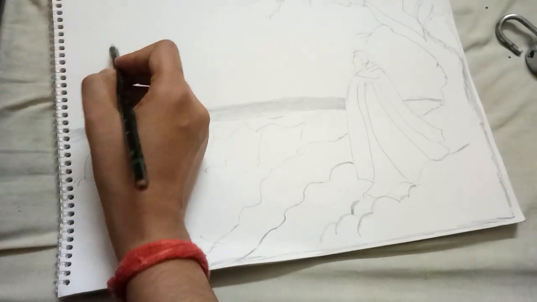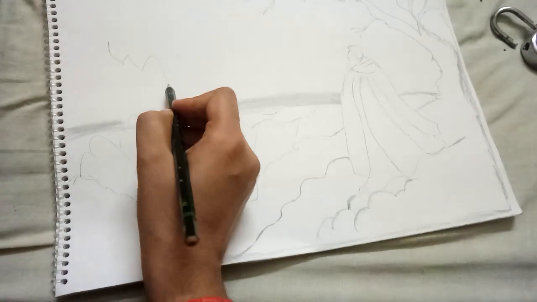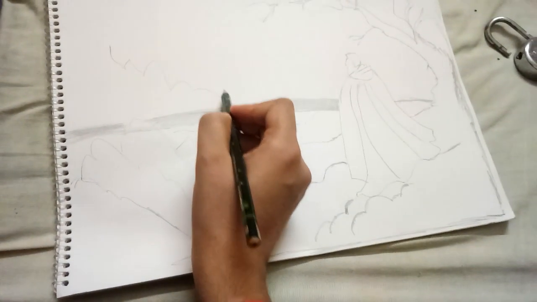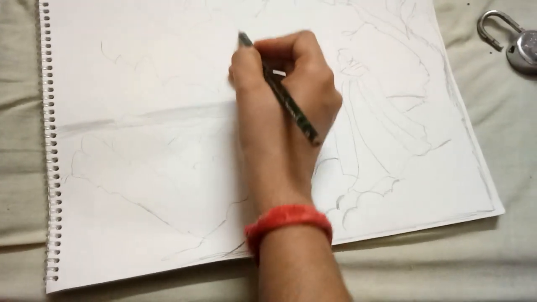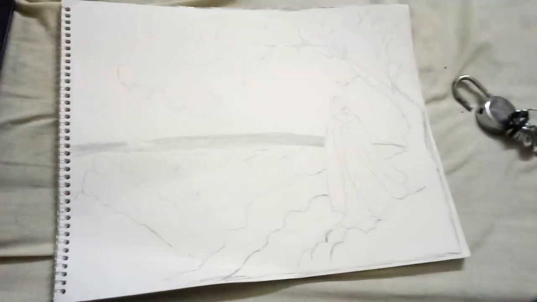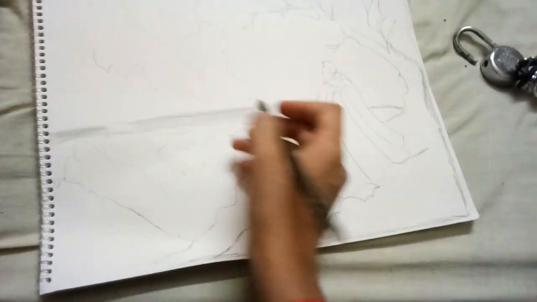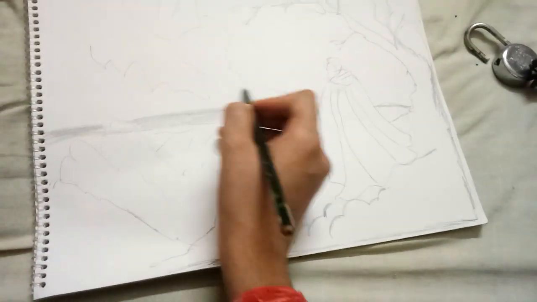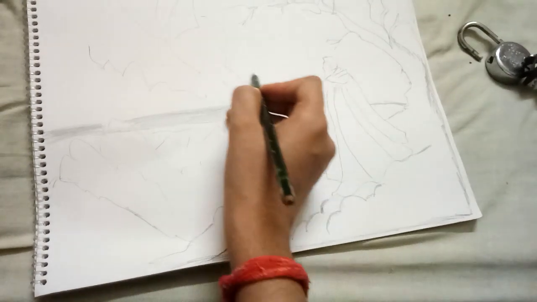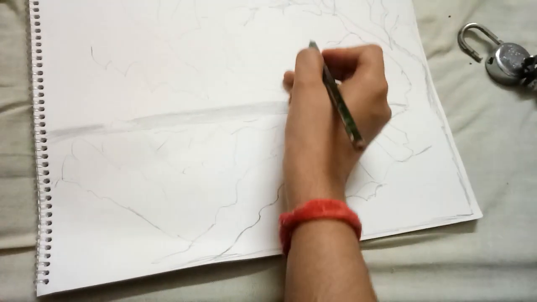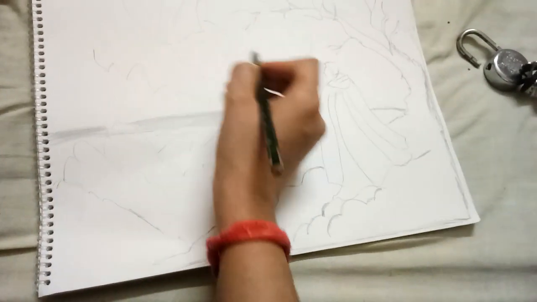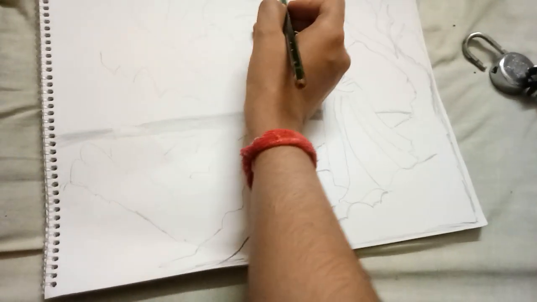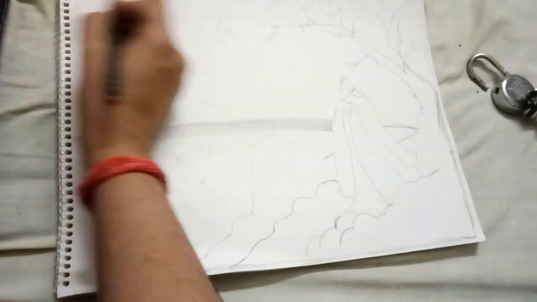After that we will just make the clouds. Cool. We are just making the clouds. This portion should be of light, like the light will come from there. Cool.